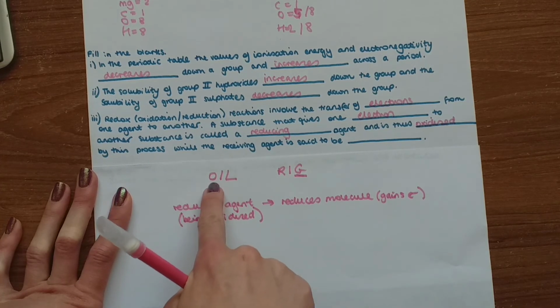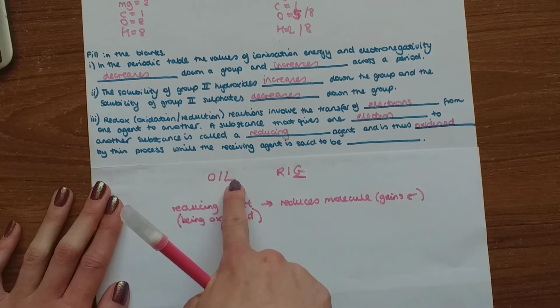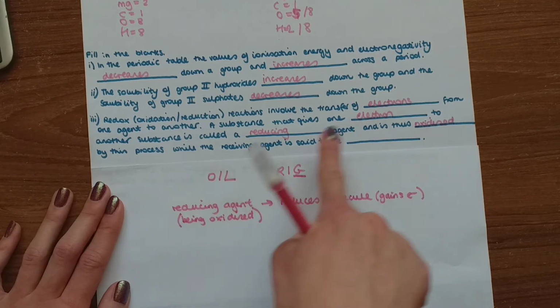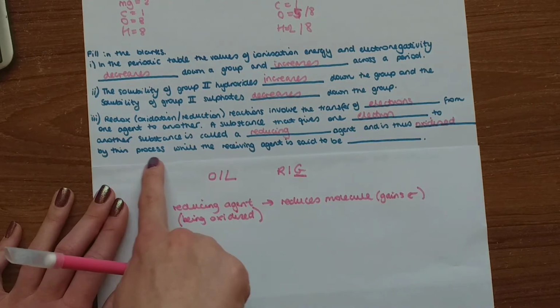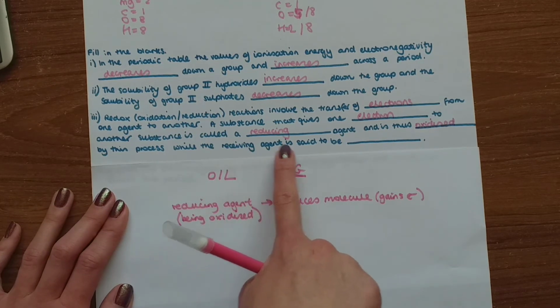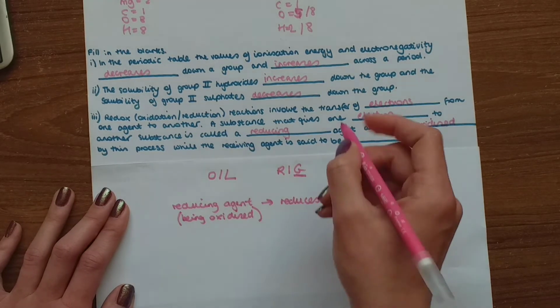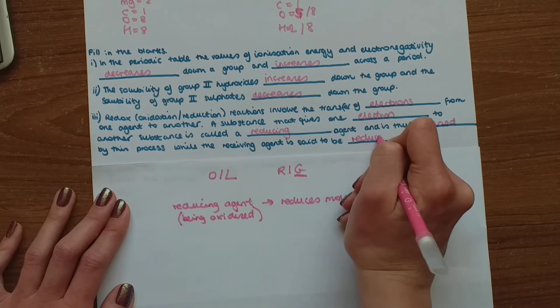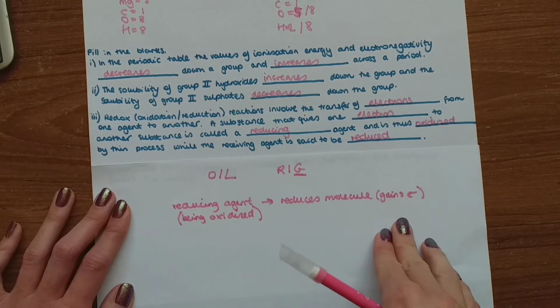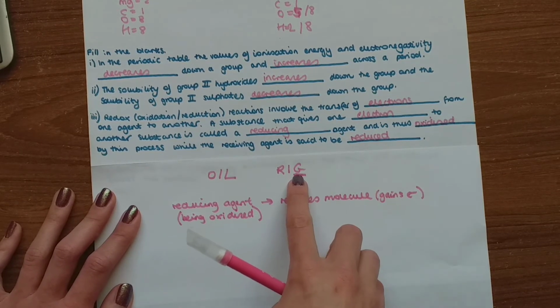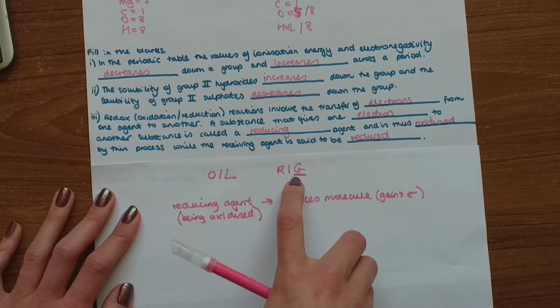OIL, oxidized, lost electrons. It lost electrons because it gave them away, so it's being oxidized by this process, while the receiving agent is said to be reduced. The one who will receive this electron is going to gain an electron, so it's going to be reduced.